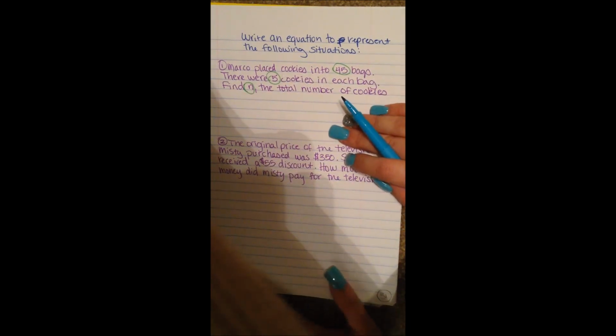A is for ask, so we're going to underline the question. So in this scenario, we don't have a question because we're writing an equation for this scenario. But I can underline what we're looking for. We're looking for the total number of cookies. Okay? Now, writing equations, it's really important to find those operation words, which is our think. Remember, we're going to box in our operation words.